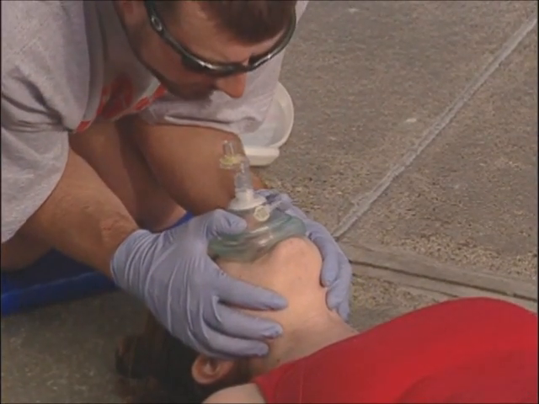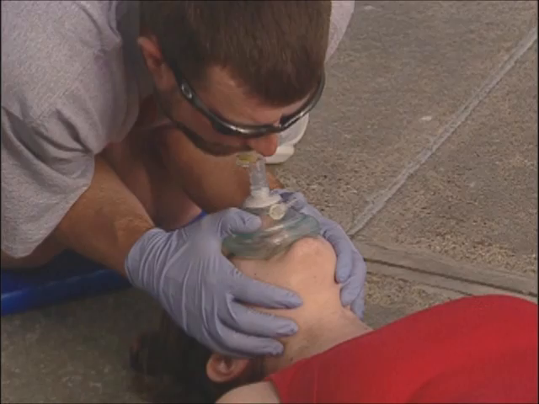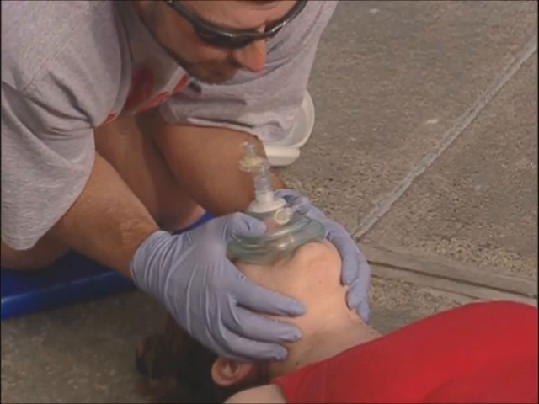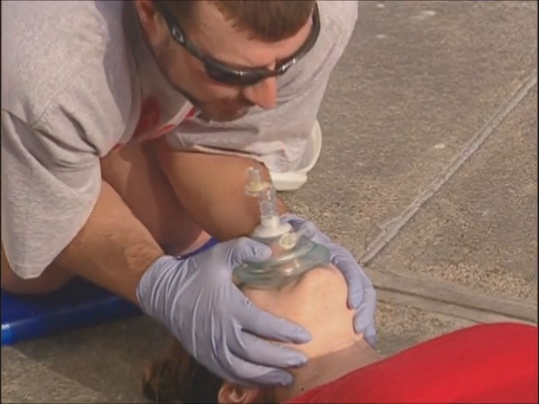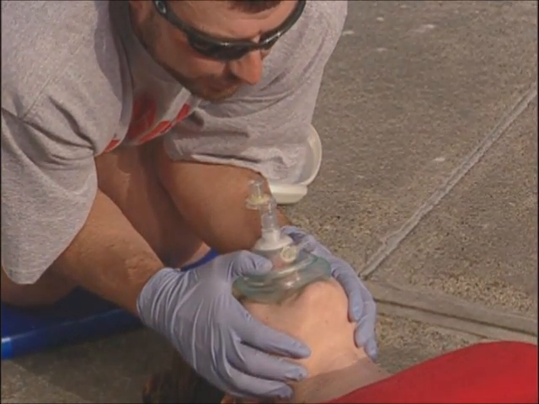If you must leave the scene, or if during care you find movement, breathing, and a pulse, but the victim is still unconscious, place the victim in a recovery position. Continue to monitor the ABCs.